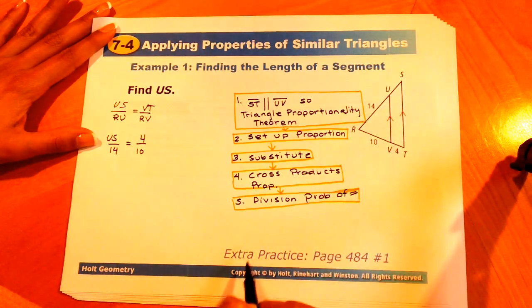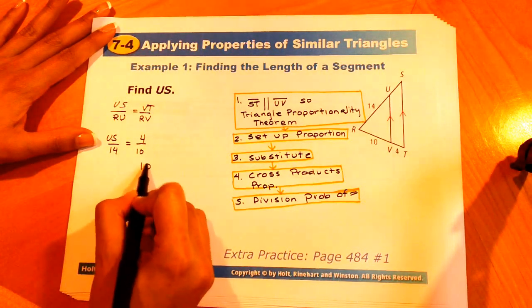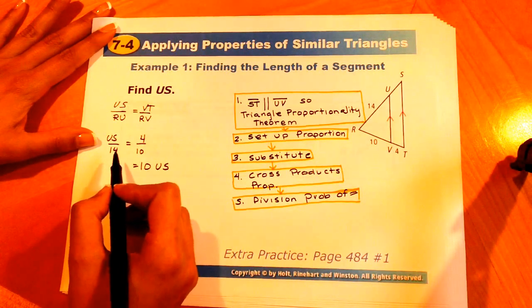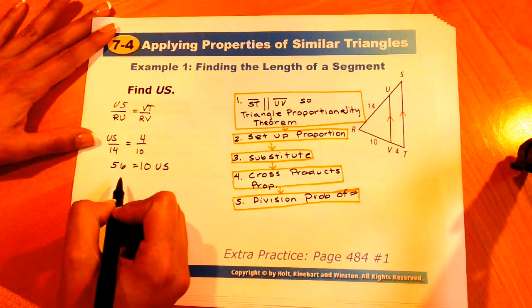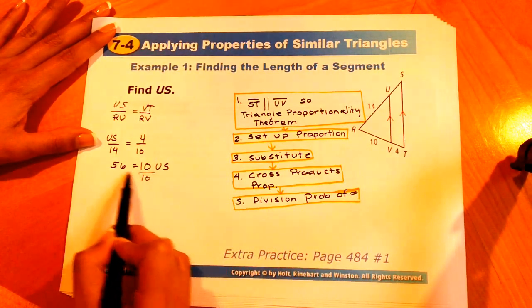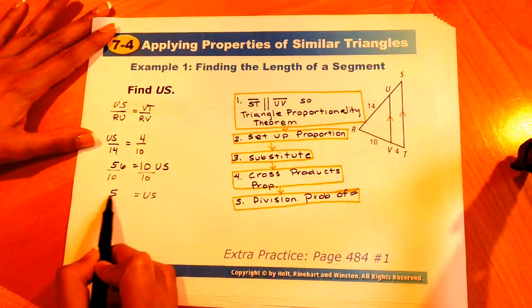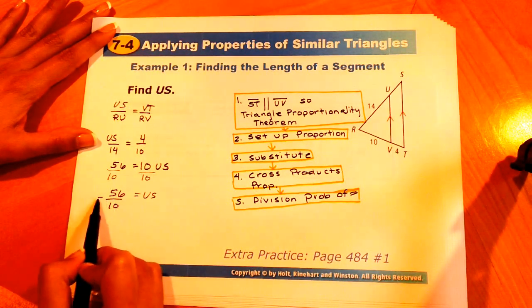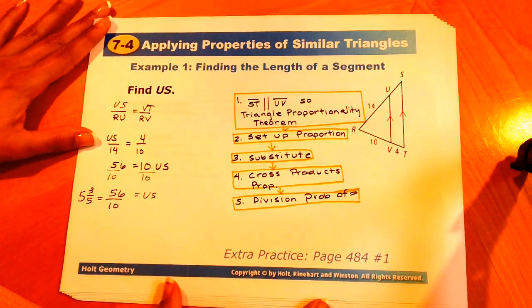Now we need to use cross products to solve. So I'm going to multiply on a diagonal. US times 10 gives me 10 US. 4 times 14 is going to give me 56. Divide both sides by 10, so I'm using the division property of equality. And I get US is equal to 56 over 10, or if you want to change that to a mixed number, it will be 5 3/5. Both of these answers are acceptable.